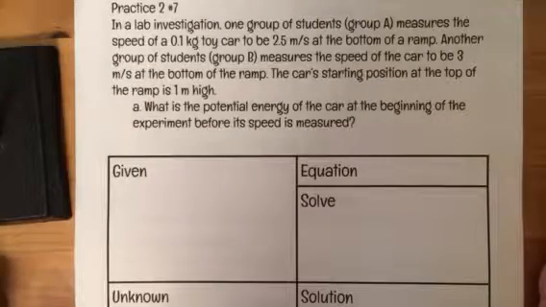Practice 2, question 7. Another long one. In a lab investigation, one group of students, Group A, measures the speed of a 0.1 kilogram toy car to be 2.5 meters per second at the bottom of the ramp. Another group of students, Group B, measures the speed of the car to be 3 meters per second at the bottom of the ramp. The car's starting position at the top of the ramp is 1 meter high. What is the potential energy of the car at the beginning of the experiment before its speed is measured?